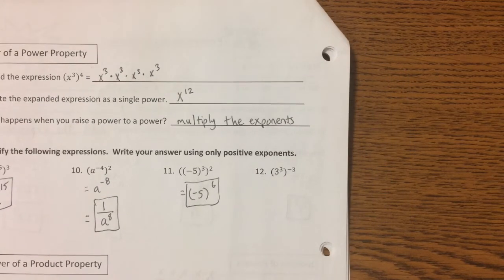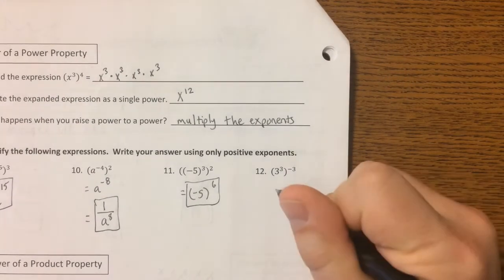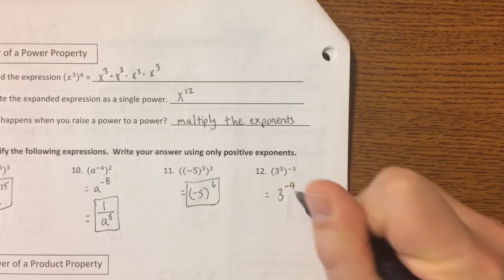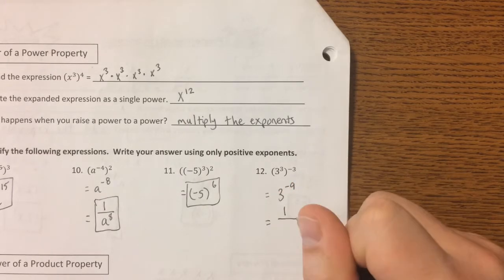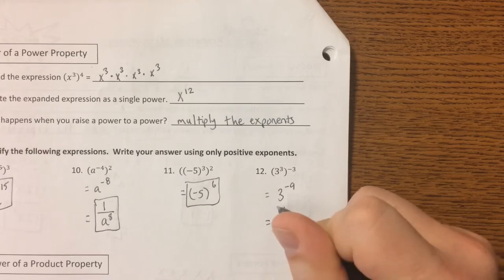Three cubed to the negative 3rd power would be 3 to what power? Negative 9, which would be the same thing as 1 over 3 to the 9th.